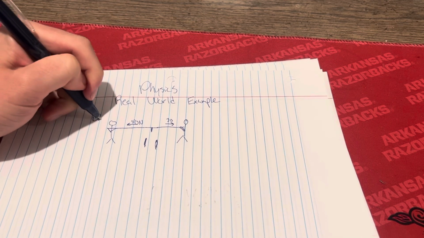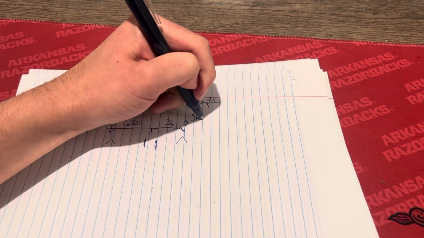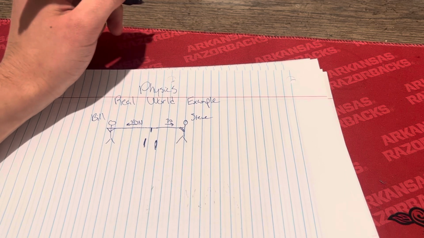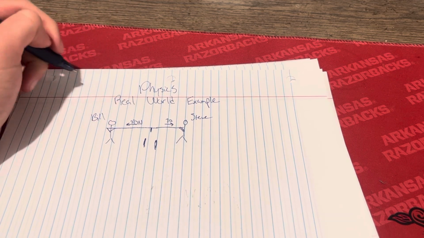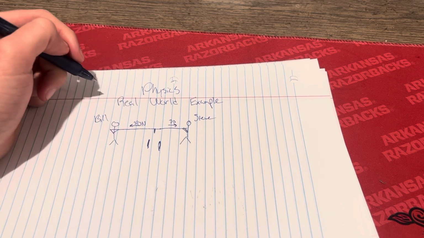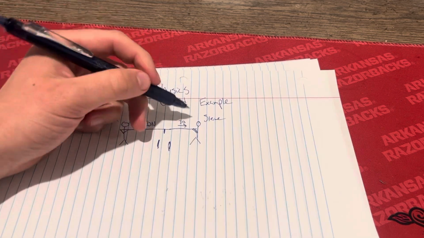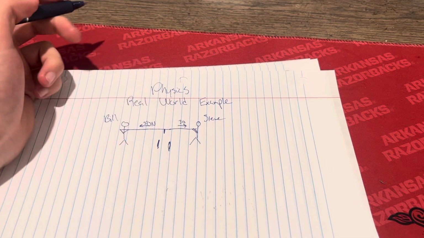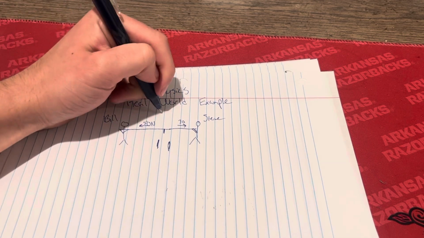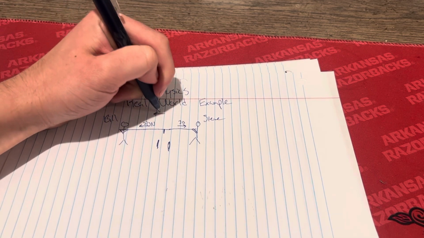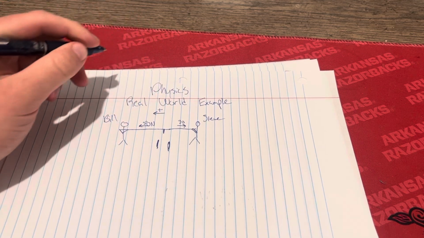Say this is Bill and this is Steve, and they're having a tug of war. And so Bill is pulling with 50 newtons of force, and Steve is only pulling with 30 newtons of force. So we can go ahead and label a positive direction. So let's say going to the left is positive.